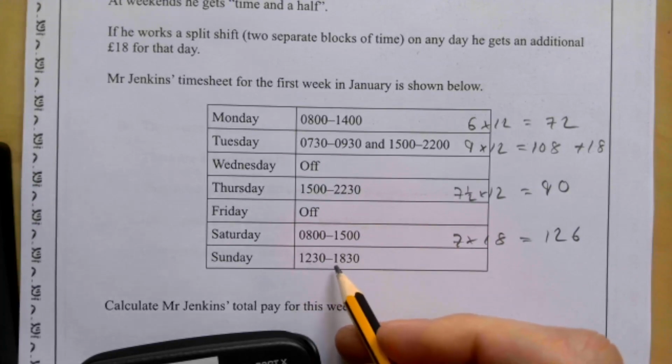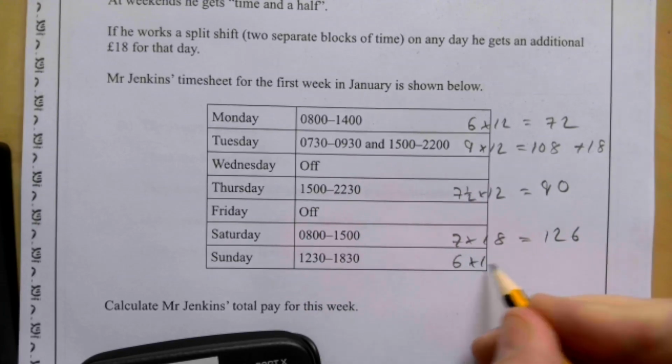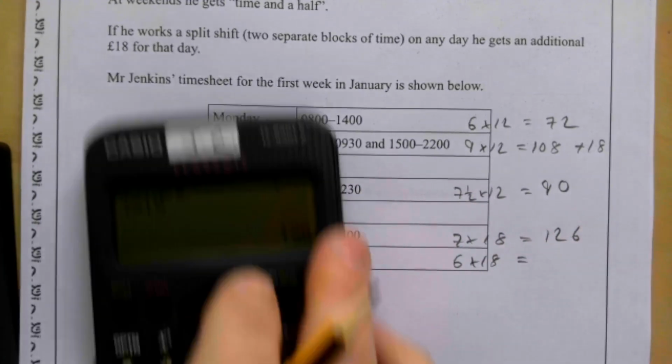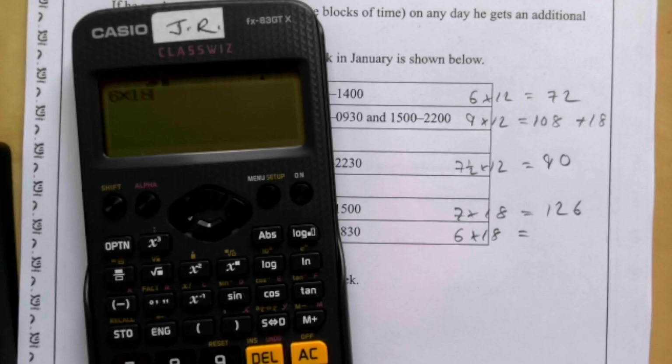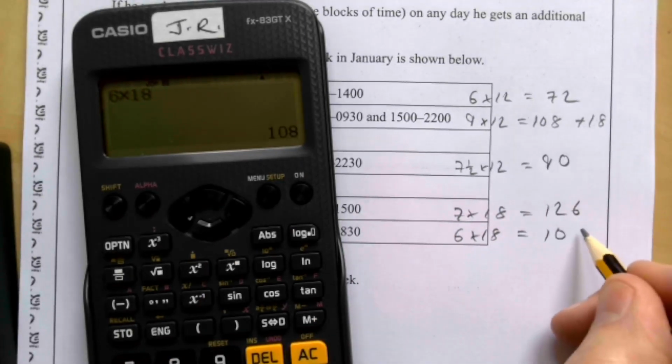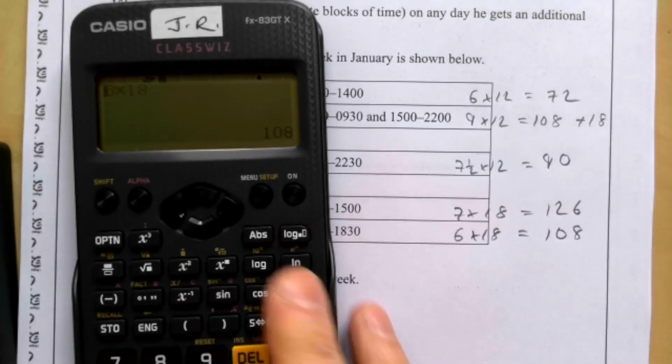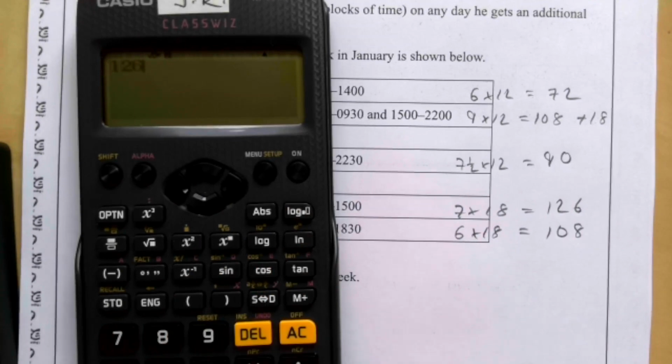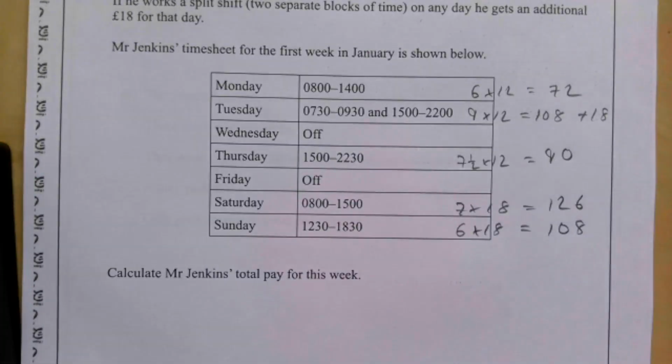So 12 to 18 is 6 hours. So that's 6 times 18, so he gets 108. So let's see if we can get this to work out. It's 126 plus 108 plus 90 plus 108 plus 18 plus 72. So I think he gets £522.